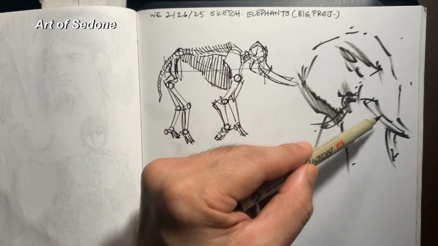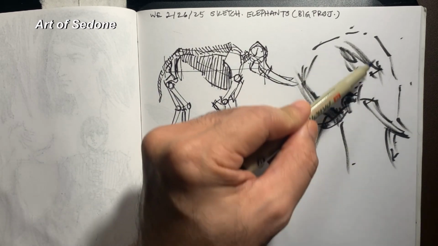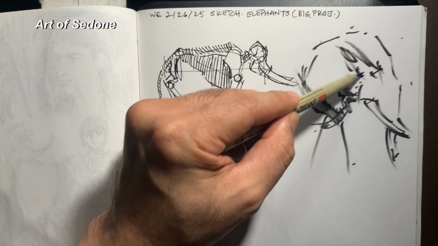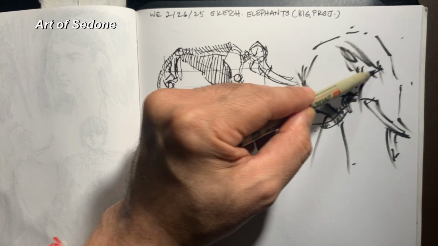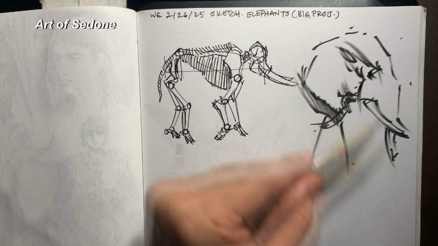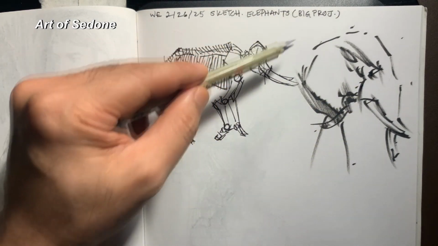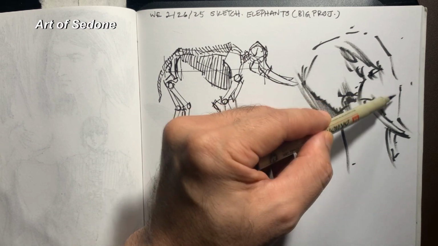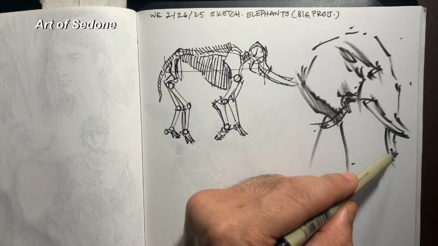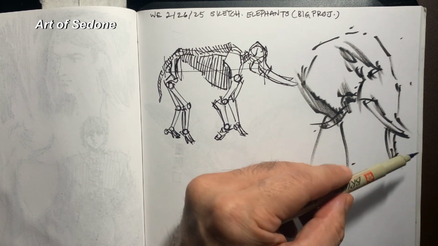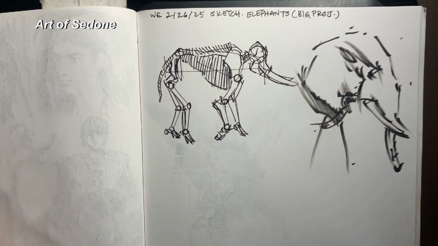Going back to what I was saying about the other videos, I'm using the angles now that I have the proportion. I'm not really thinking about the fact that it's an elephant, I'm just going off of the proportions, which help with the angles.